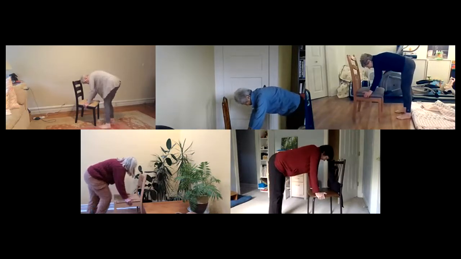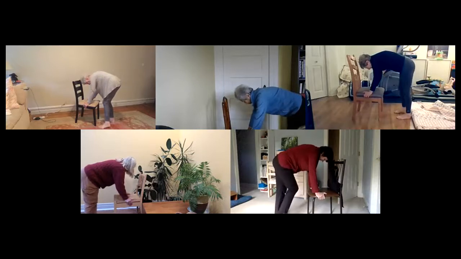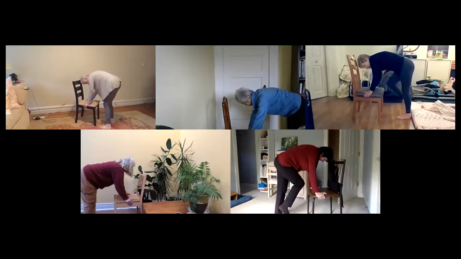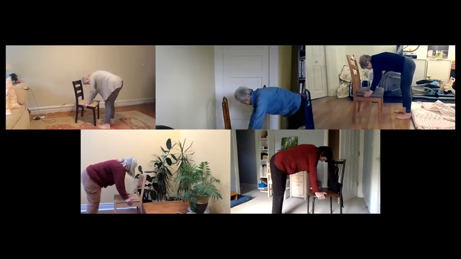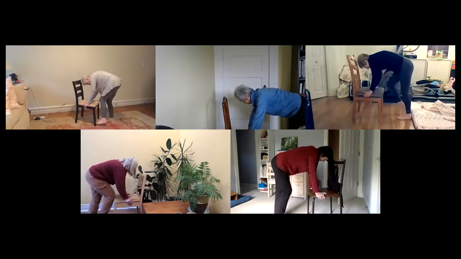And most of us have a tendency when we do this to really bend the knee so that the foot hangs behind. So what I'd like you to do is unhinge that knee so that as you bring it closer to the chair, it's the shin bone that comes close to the chair.